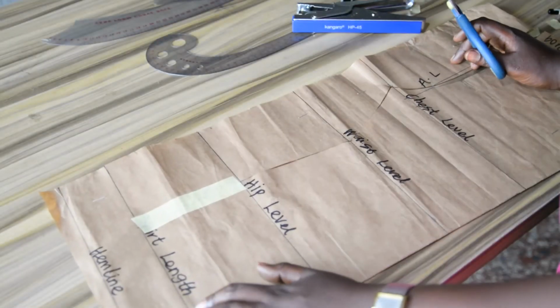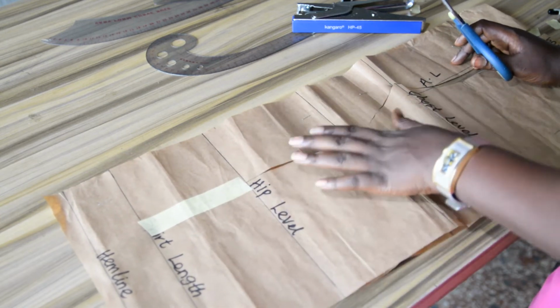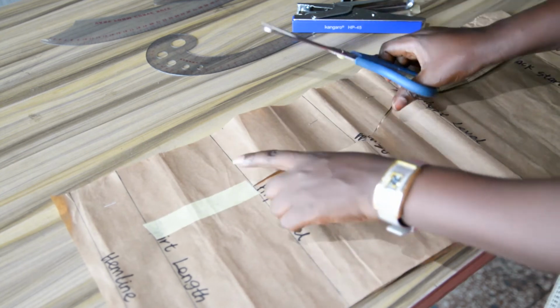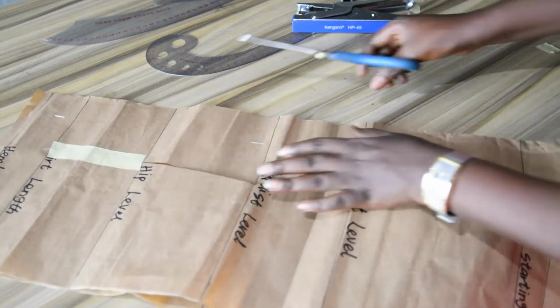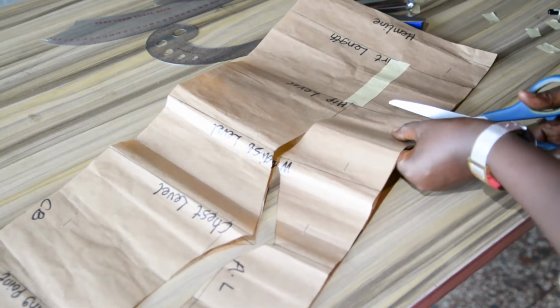When I was cutting, I actually wanted to stop on the hip level, not on the shirt length. So I'm stopping on the hip level. That was why I taped the cut part back. So on the hip level, I'll be cutting out like so.